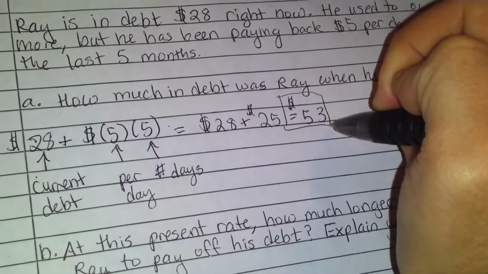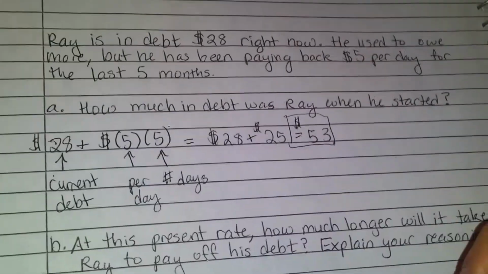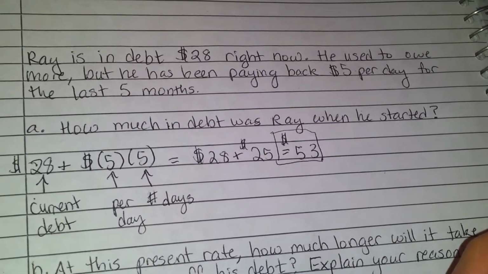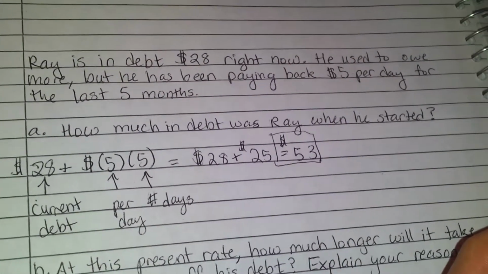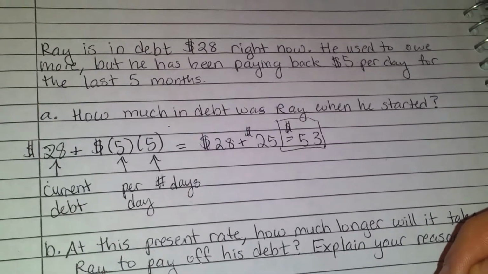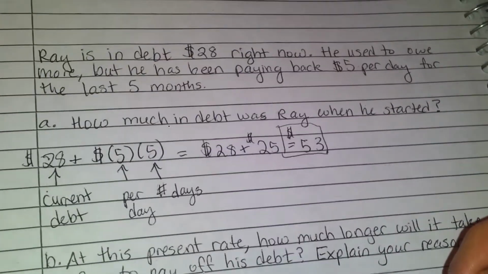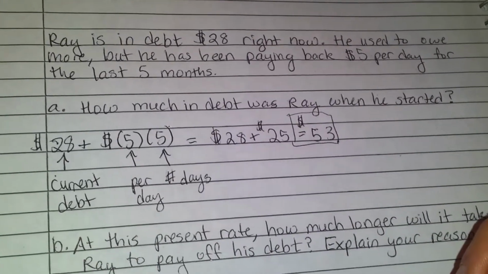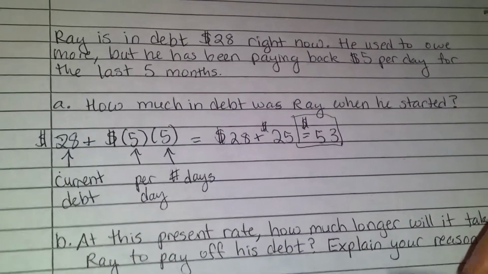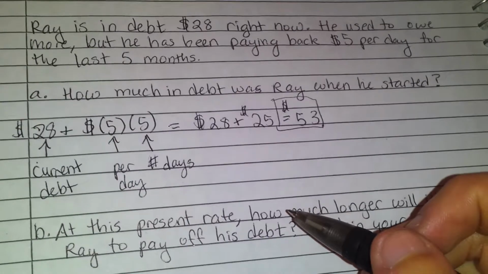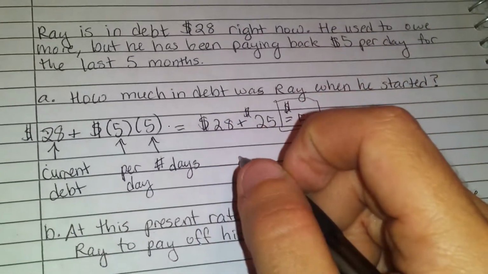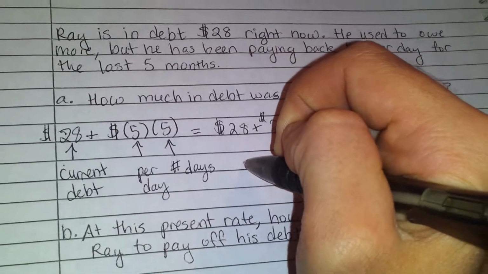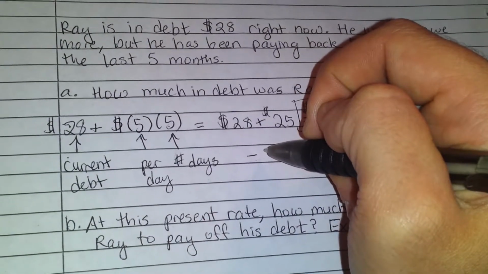There's another way that you could do it too. Now, notice that it's talking about debt. You could also do this using negative numbers. Well, instead of doing that, I think I'm going to show you how to check your work using negative numbers, since we already solved it one way. Now, you could say that he has negative $28.